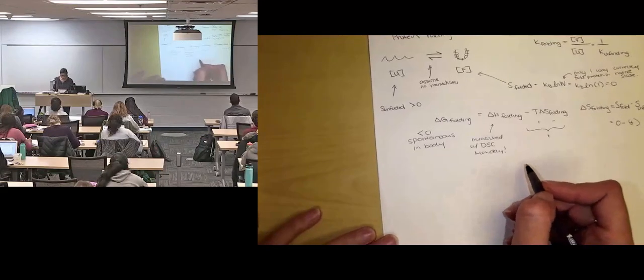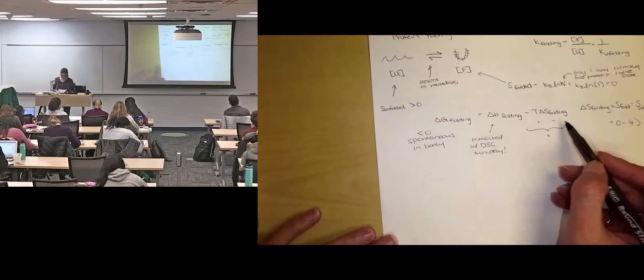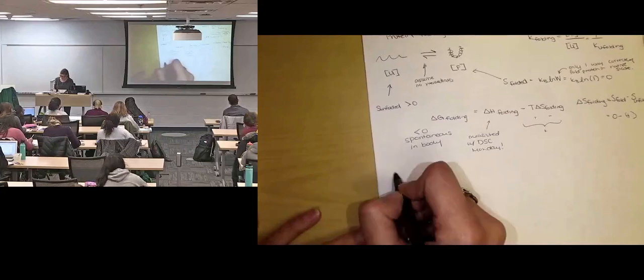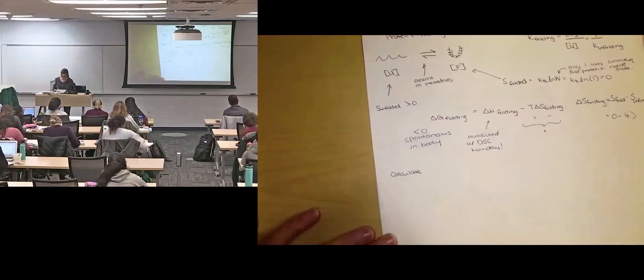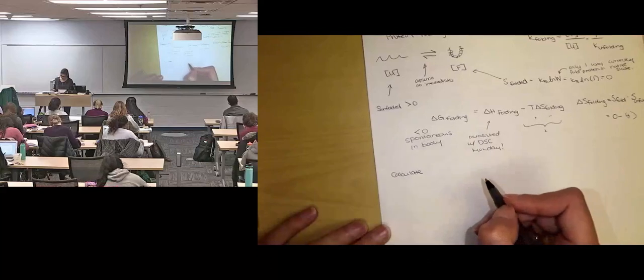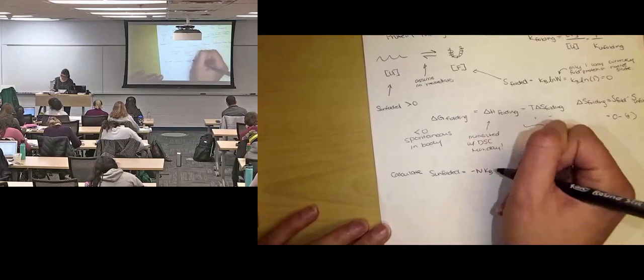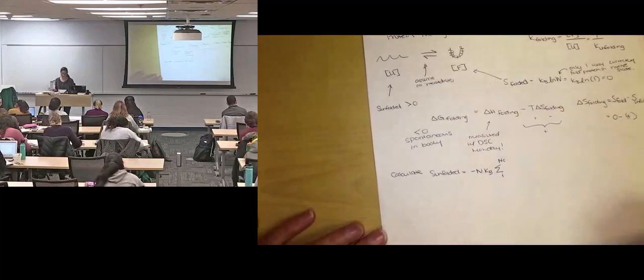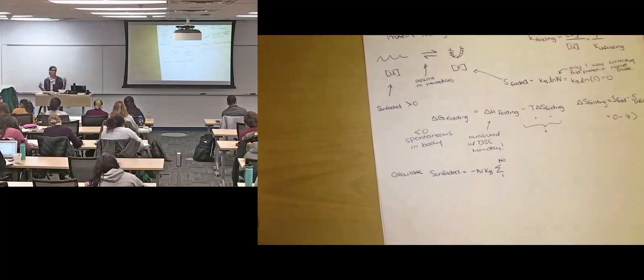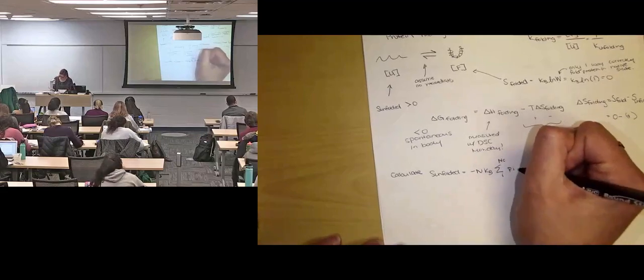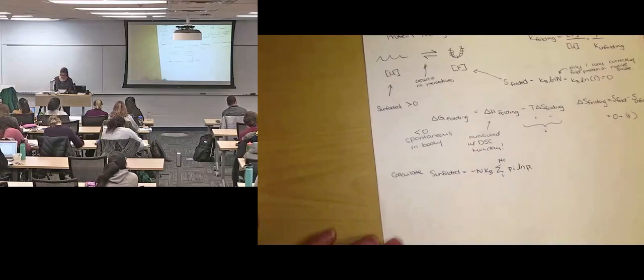So how can we calculate S of unfolded? We're going to make some assumptions. First of all, let's use the probabilistic definition: negative N times k_B times the sum of i up to N_c, N_c being the number of conformations, the number of ways it can be unfolded, of the probability of i times the natural log of the probability of i.